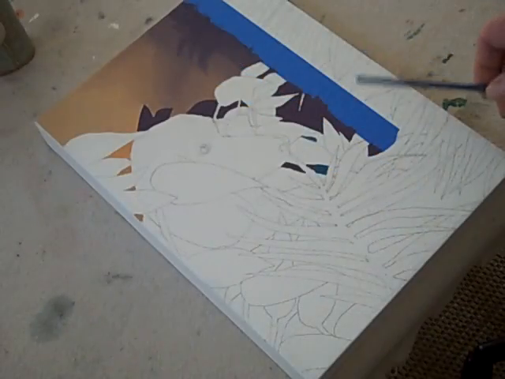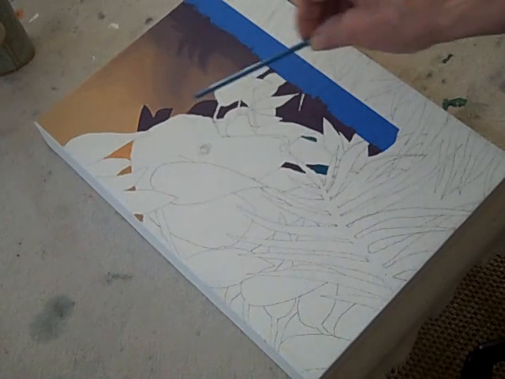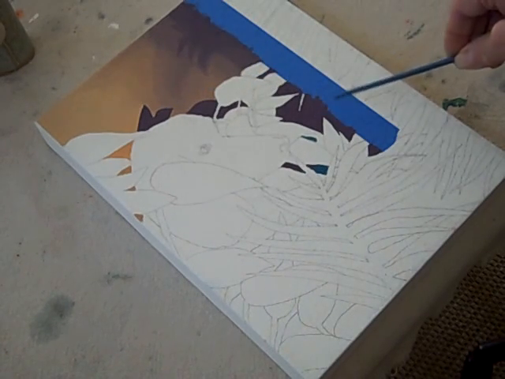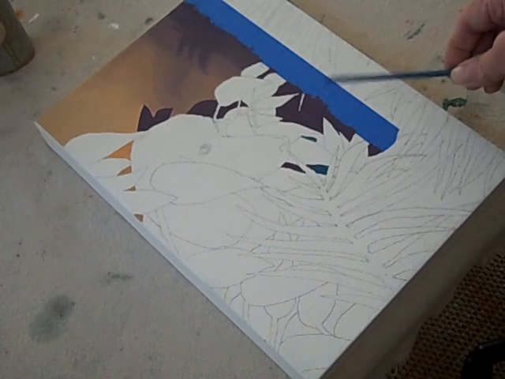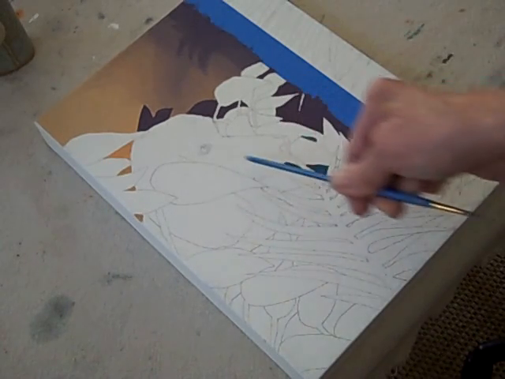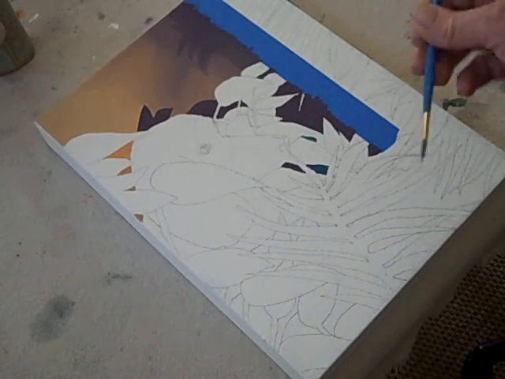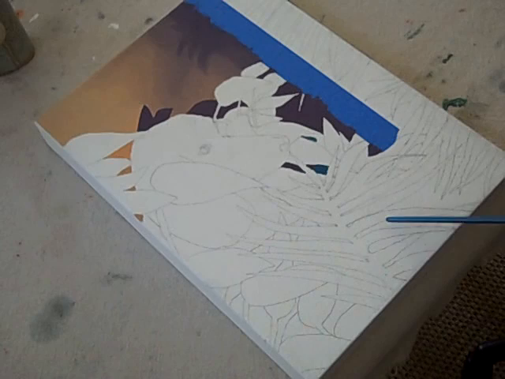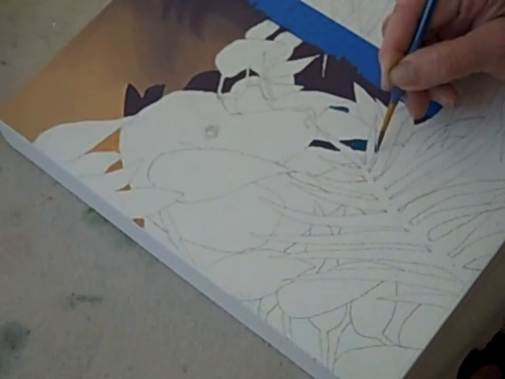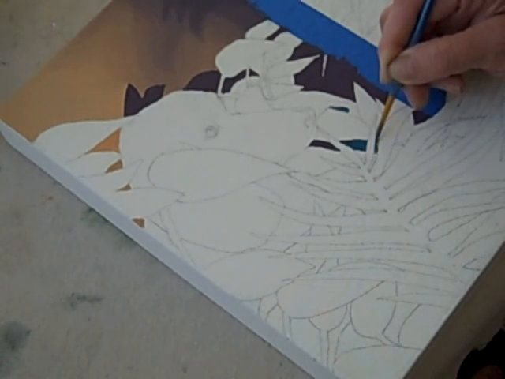And okay, so I've started on some of the background, and I've done these spaces in here, and this purple represents the background, and then I'm going in between the leaves with a different color. It's going to be a dark green to make the shading for in between all of the leaves. And that's going to be all these little spaces in between the leaves.